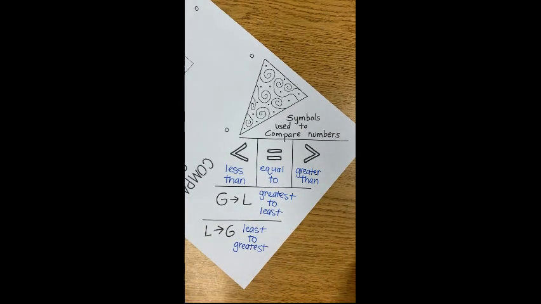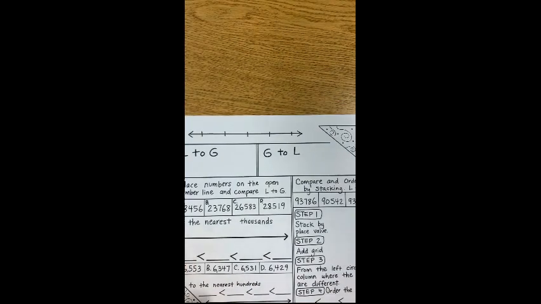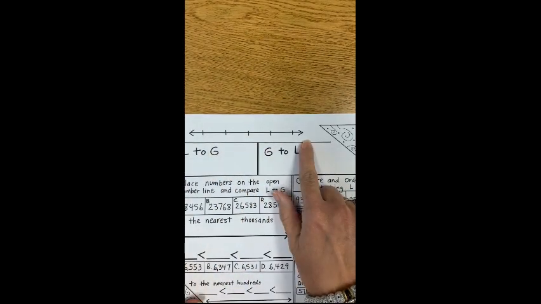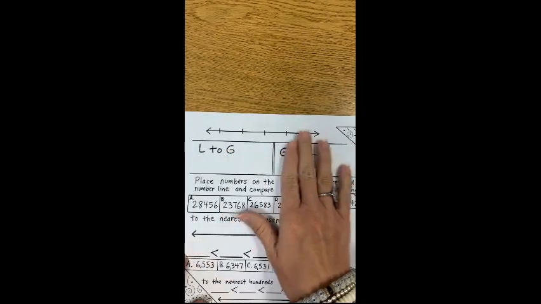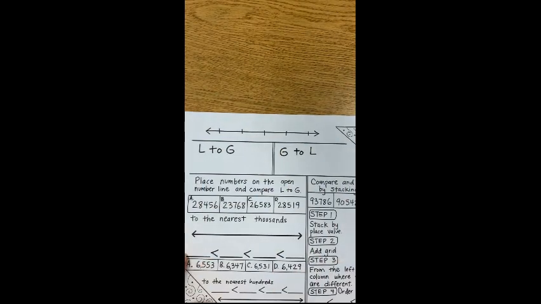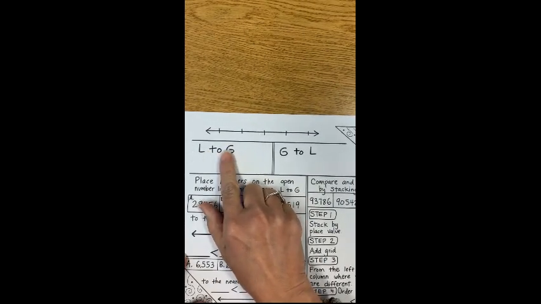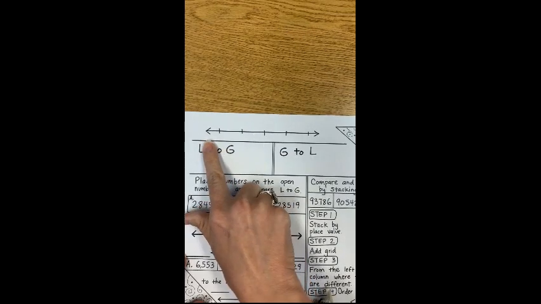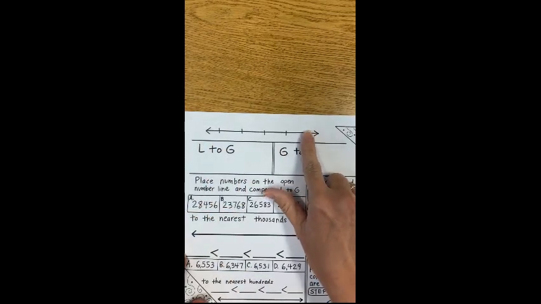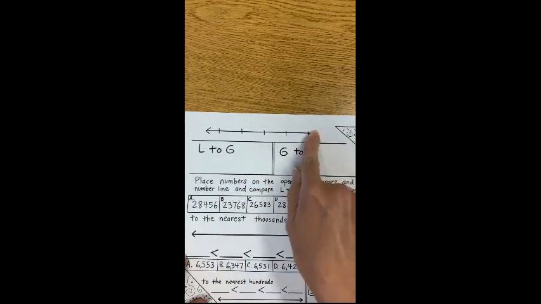All right, so I'm going to move this one over to the side and get my next page. You can see at the top, they have this pretty little number line. We're not going to put anything on this particular number line, but we're going to take some notes down here. L to G is our least to greatest, and this is saying moves from right to left on the number line. Here's the right side of the number line, and L to G tells me I'm moving from the right to the left.